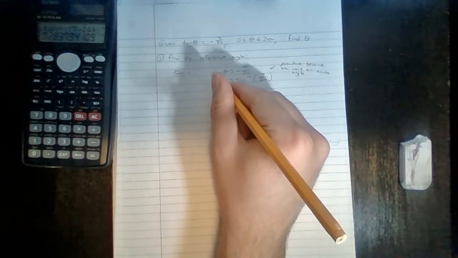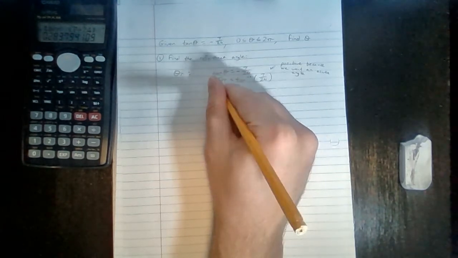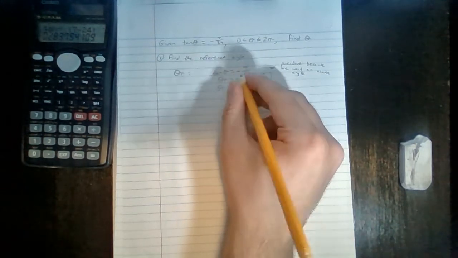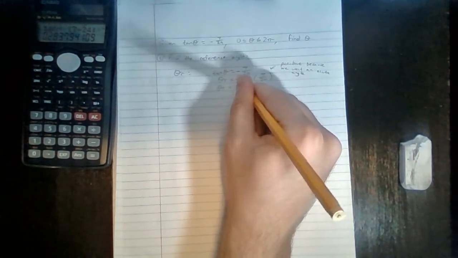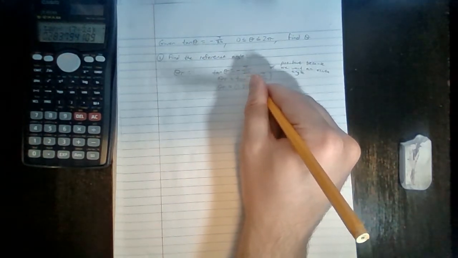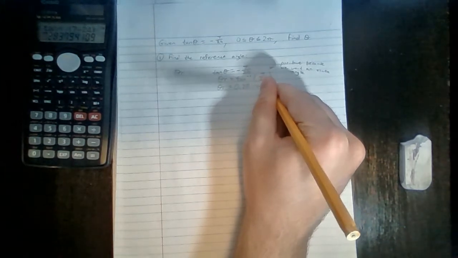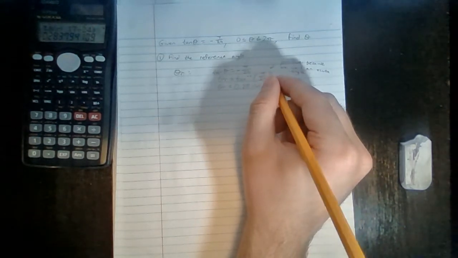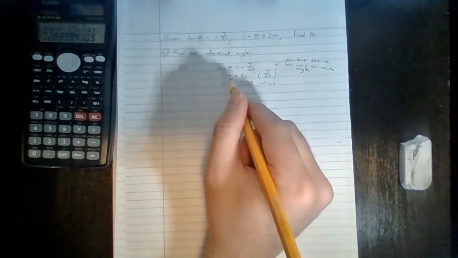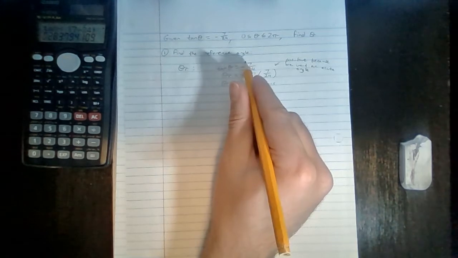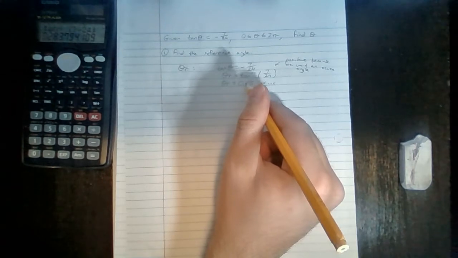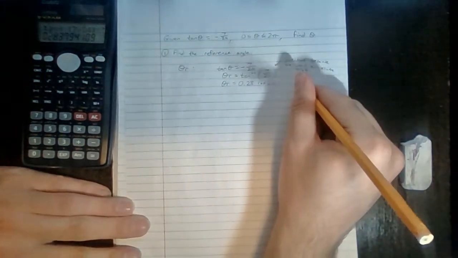So the reference angle is approximately 0.28, 0.284, I guess it would be, but 2 decimals is okay. So this angle doesn't solve this because this would give us a positive ratio, because we're less than pi over 4 but greater than 0. So let's look at our quadrants here.